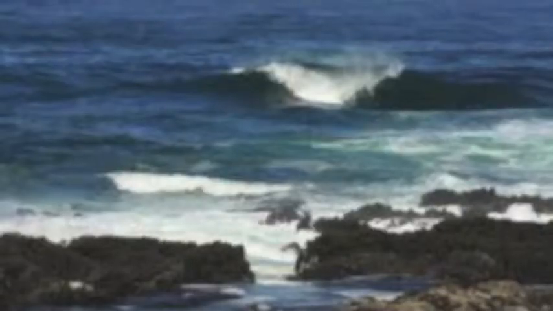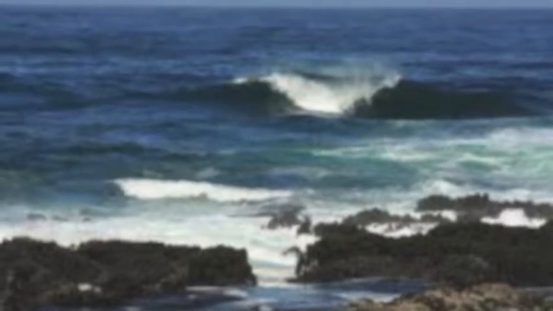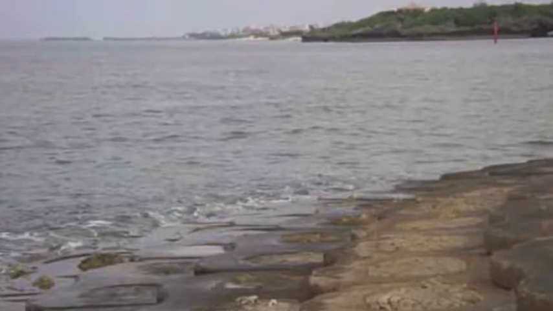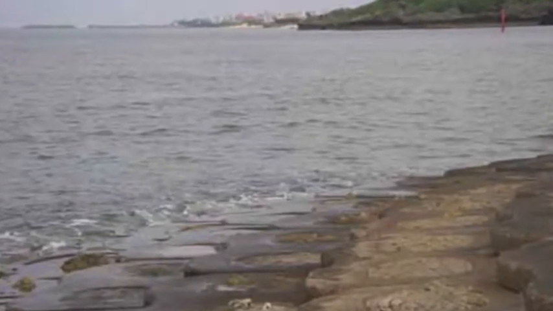There are several different types of wave action. Hydraulic action is when a wave strikes a cliff face, compressing the air in the cracks of the cliff. The pressure then causes rocks to break off from the cliffs.